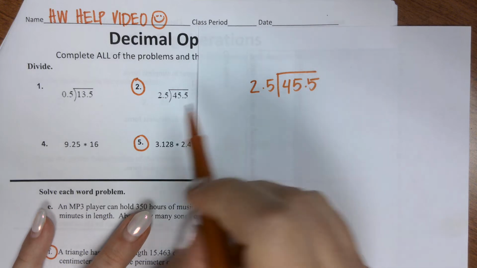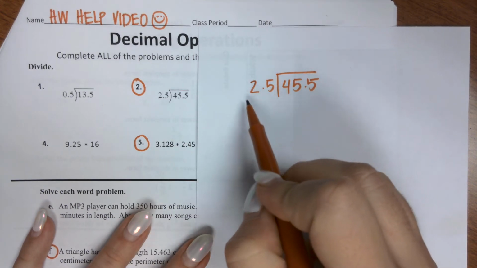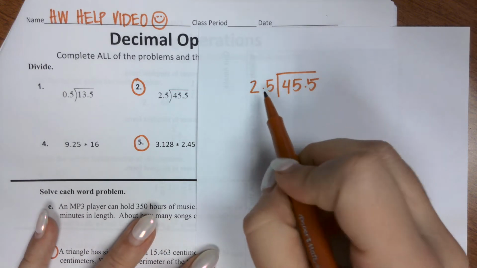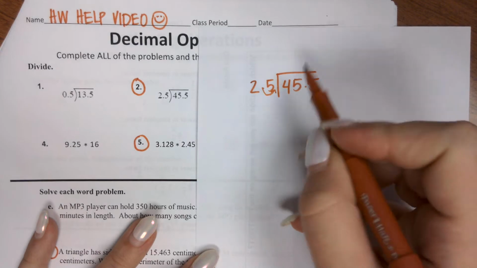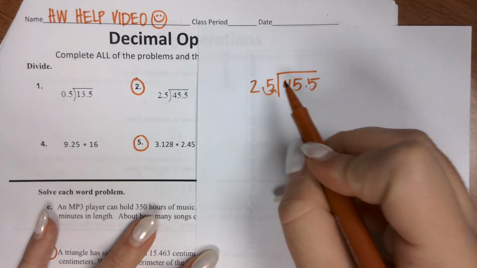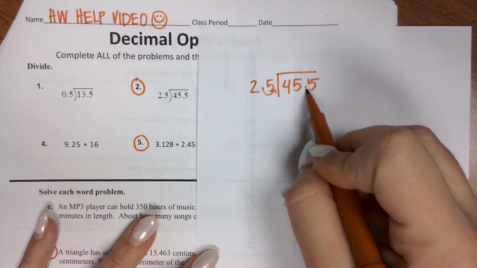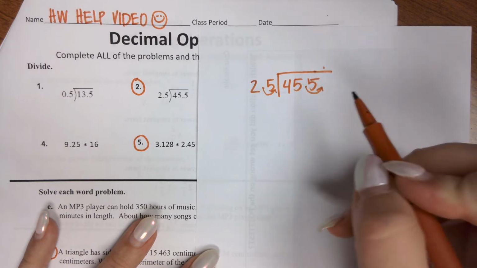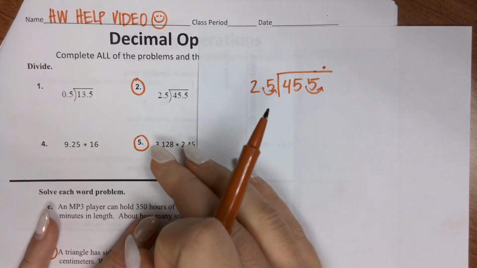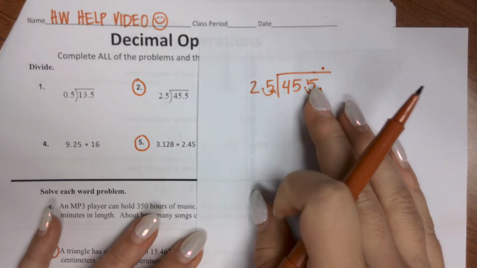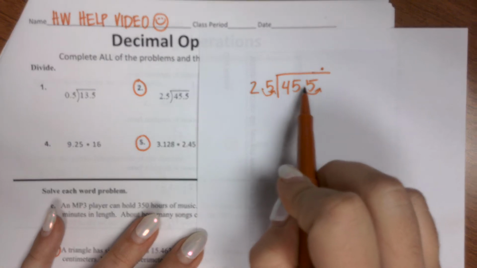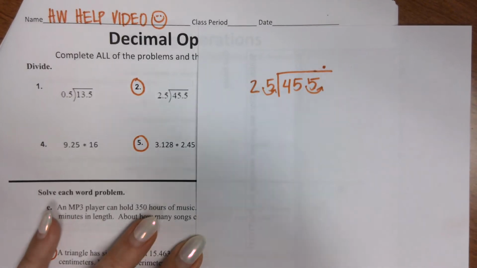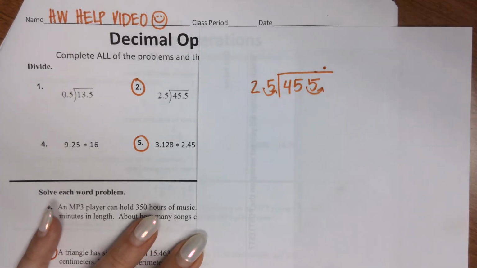Okay, so the very first thing we got to do is we notice that there is a decimal on the outside here. So we're going to move it into and make it a whole number. So this is now 25, and whatever we do to the outside, we have to do to the inside. So if we move the decimal here, we're going to go ahead and move it up straight into our quotient, or our answer. And now we have 455 divided by 25. Okay, and you kind of just have to ignore the little arrows that I've drawn.